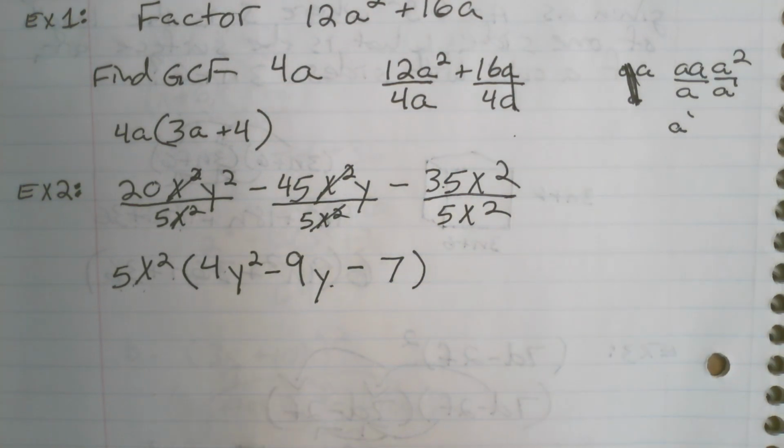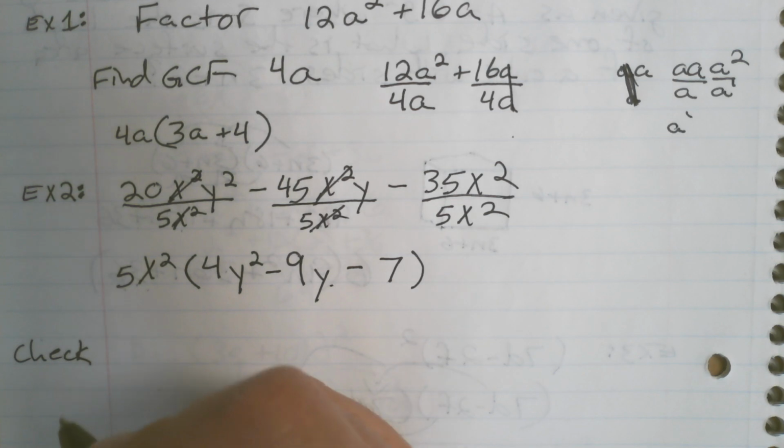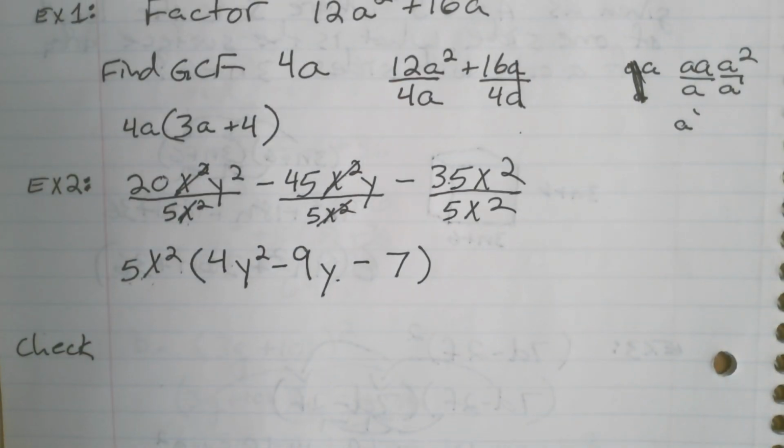So, all right. This is called a check. We switched it up from try to check. I don't know, I must have been making stuff up, because it doesn't say try it in the book.